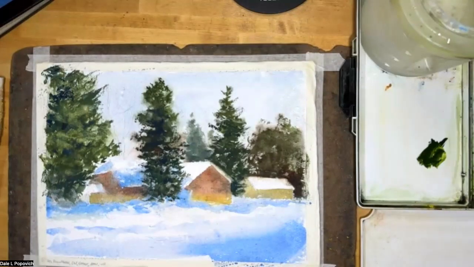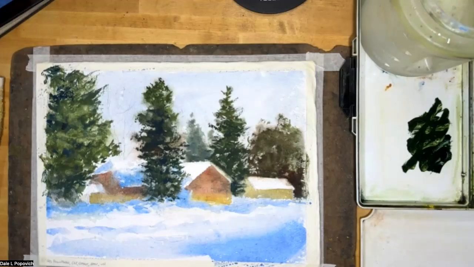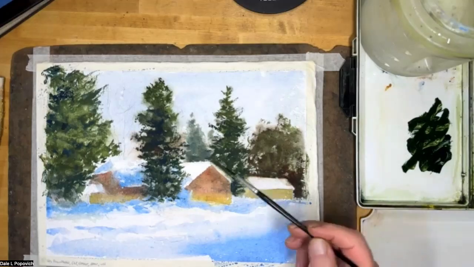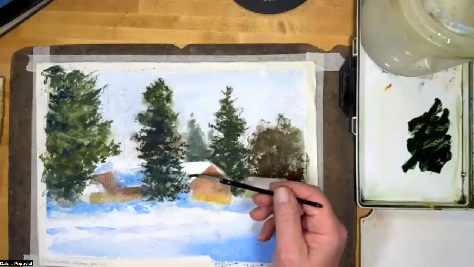So I'm taking the green and a little bit of the blue and a touch of the brown matter here. A little bit more green and a touch of the raw sienna. And I'm going to add some water to that. And I'm going to bring this out to overlap the house a little bit to cover the corner.